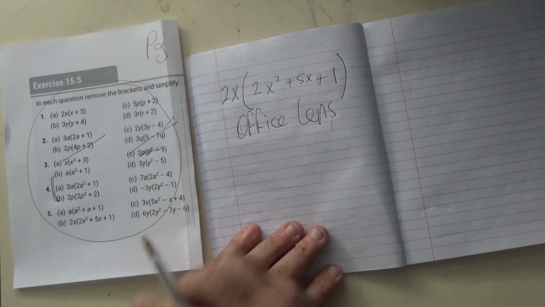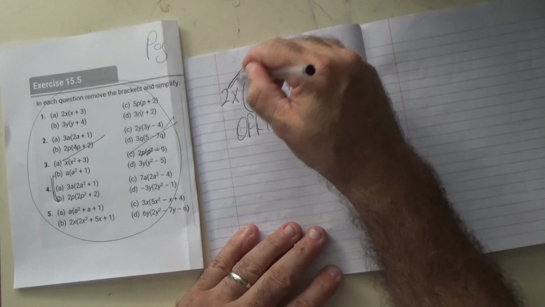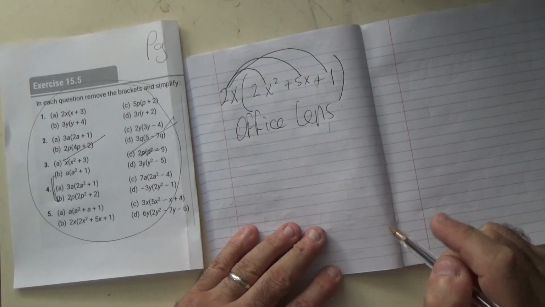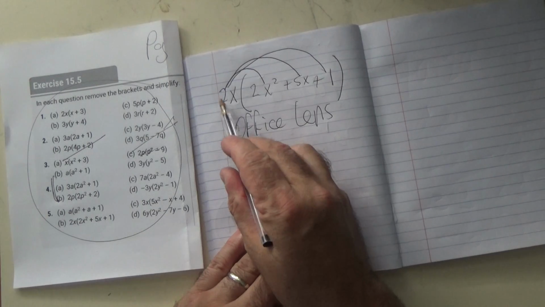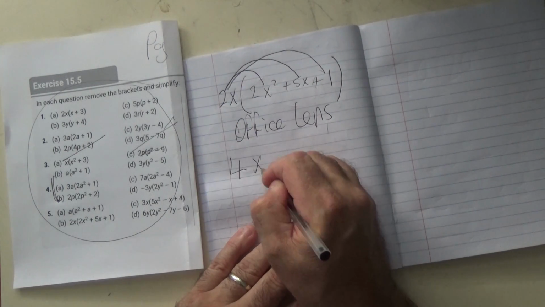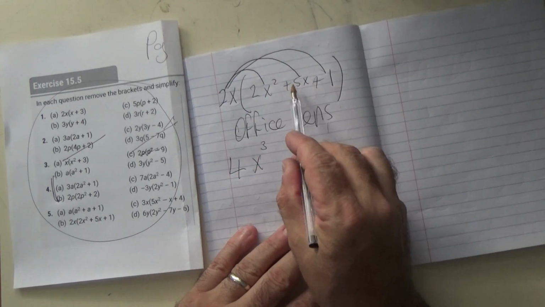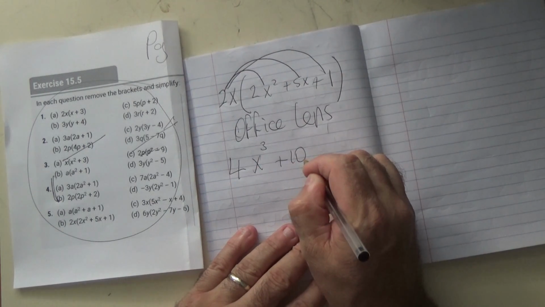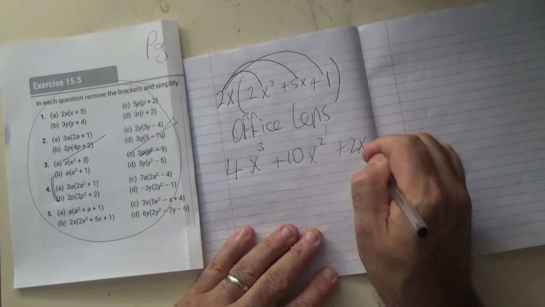So at this stage we kind of know that we're going to multiply by that, and by that, multiplying, and we're going to have adding here and here. So multiplying here, you get 4, and I want to say it straight away, that's 4x cubed. Multiplying here, 2 5s is 10, it's positive, x squared. And multiplying here, I get plus 2x.